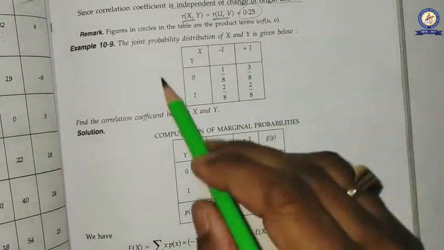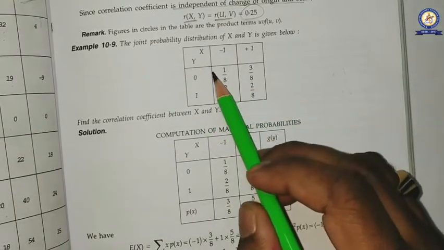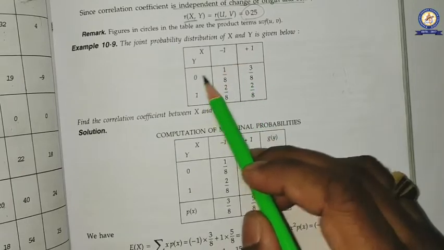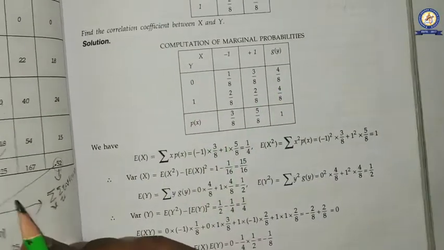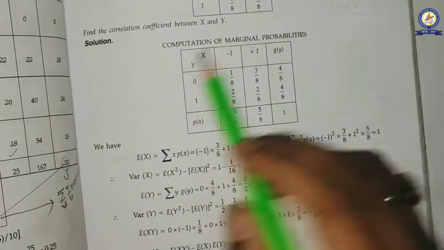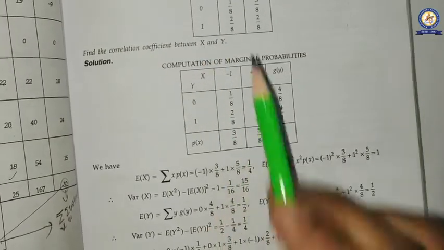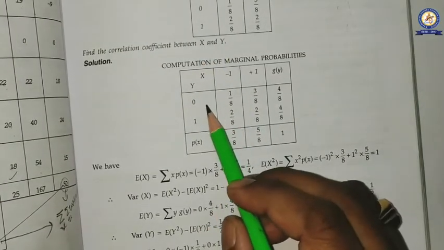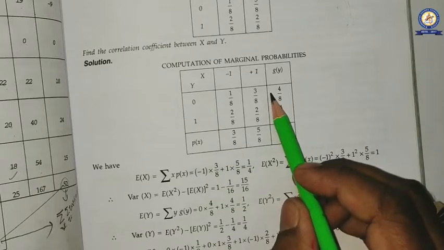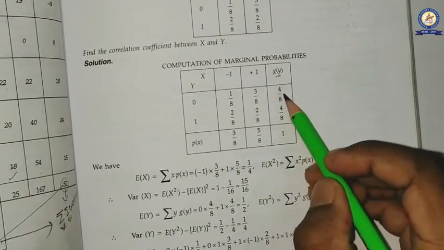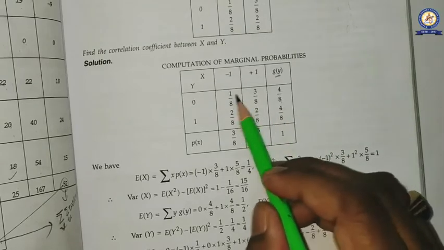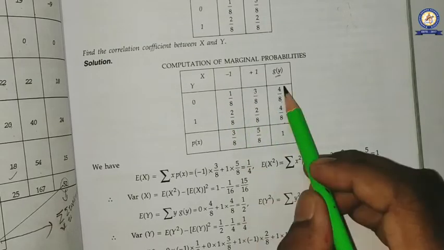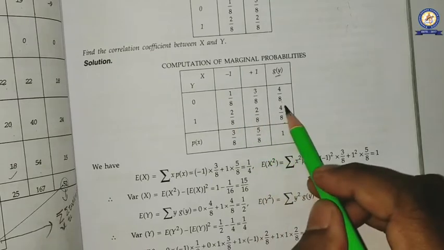In the probability distribution table, the value for (-1, 0) will be 1 by 8, and for (+1, 0) it will be 3 by 8, like this. And we have to find the value of the correlation coefficient between x and y. Here you can see the marginal probability distribution of y will be 4 by 8 and 4 by 8. You just add this: 3 plus 1 is 4 by 8, and 2 plus 2 is 4 by 8.